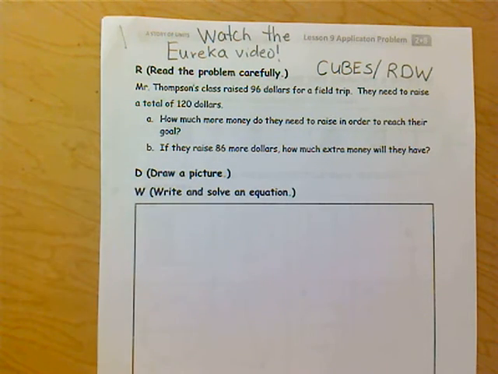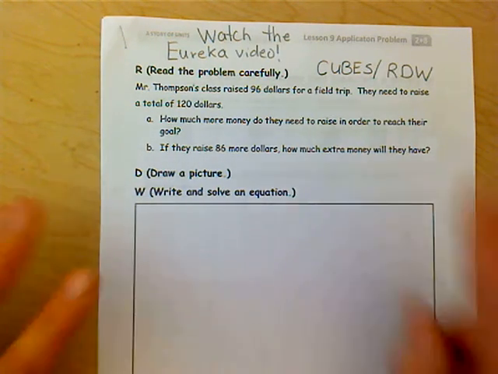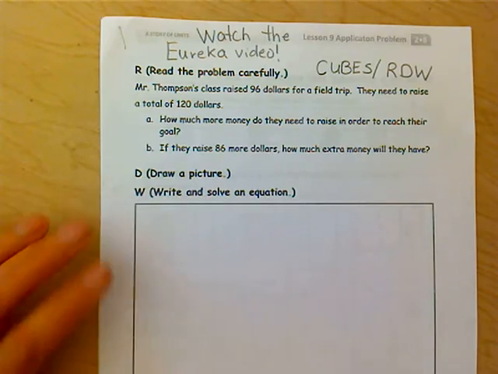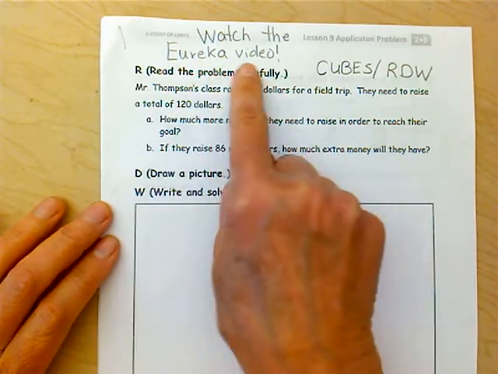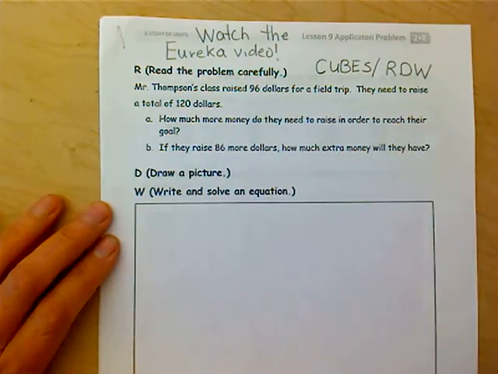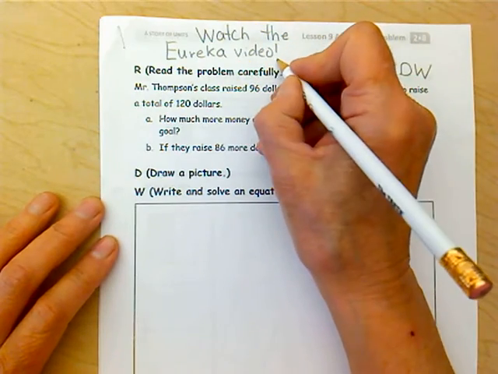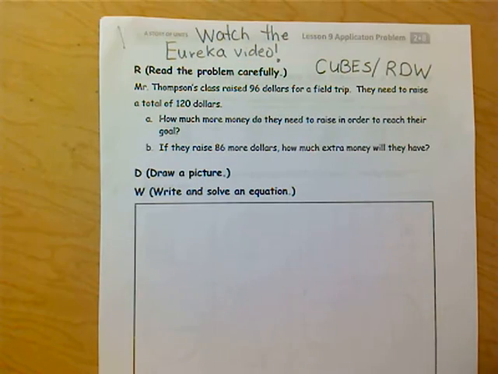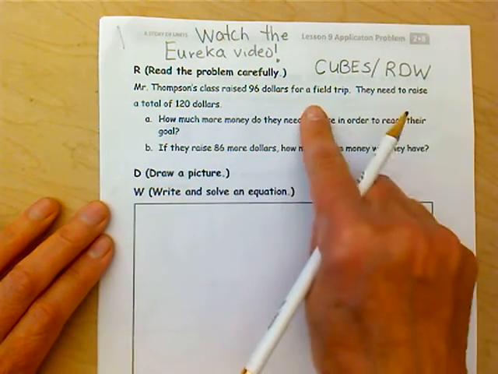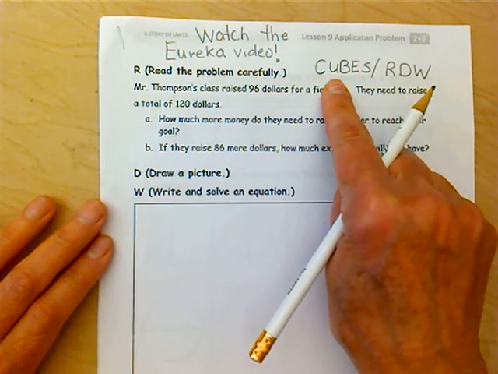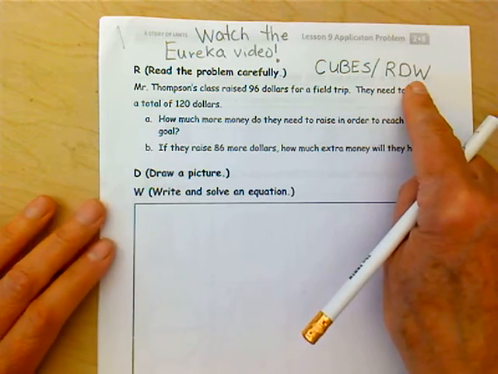Hello, we're getting ready to look at lesson 9. I'm going to remind you to watch the Eureka video first with Mrs. Oh dear, I can't think of her name right at the moment, but the other new teacher. Then you're going to be doing the application problem. Don't forget to use cubes and read, draw, and write.